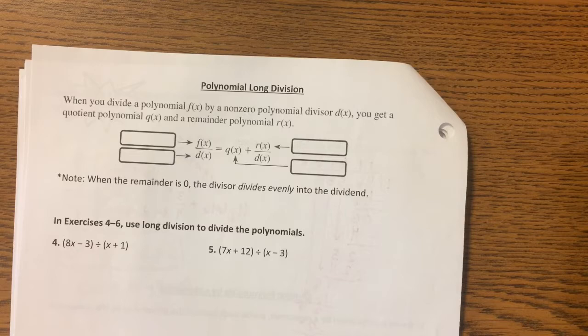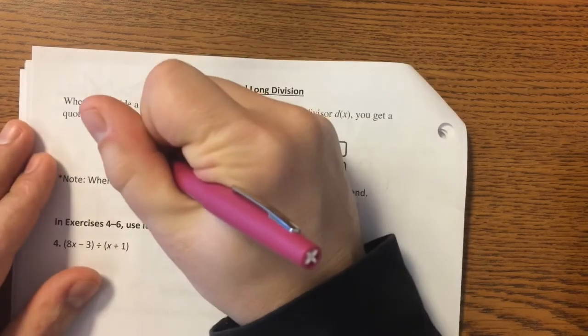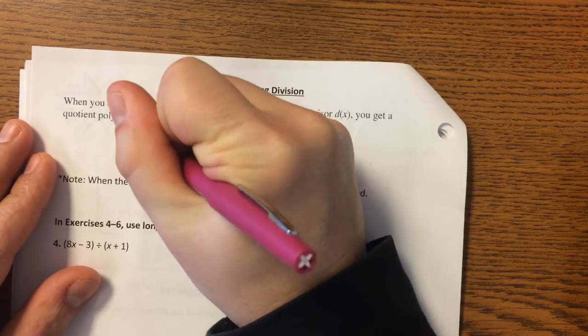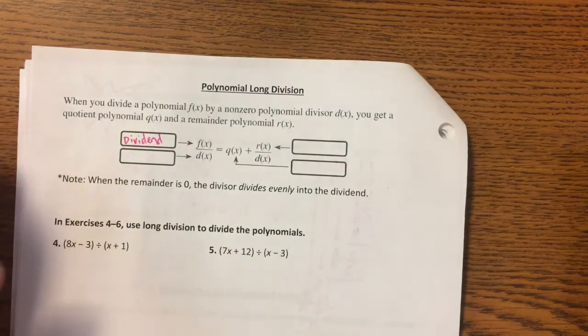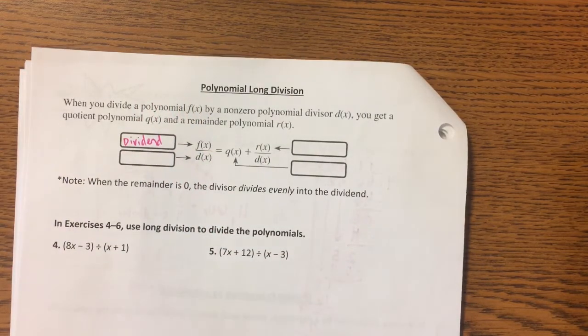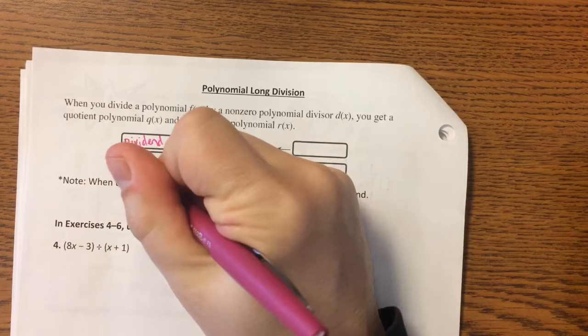Okay, so I want to use a couple of words that you've probably used before, but maybe not very often. When we're dividing, the numerator and the denominator have specific terms to describe them. The numerator is called the dividend. You might remember these from back in the day, maybe not. Then what you're dividing by is called the divisor.